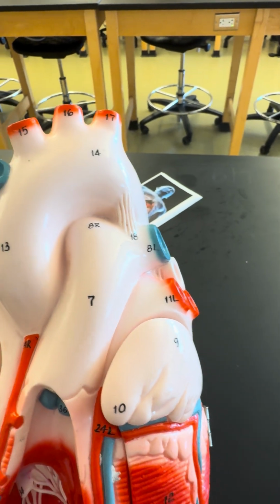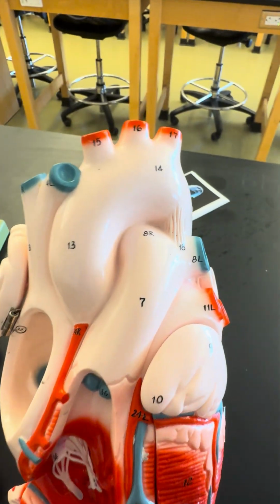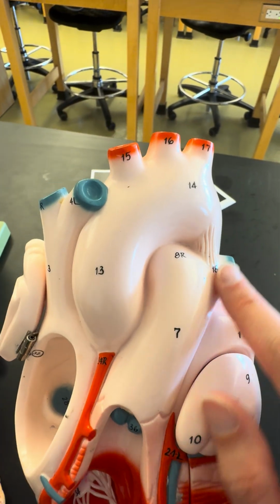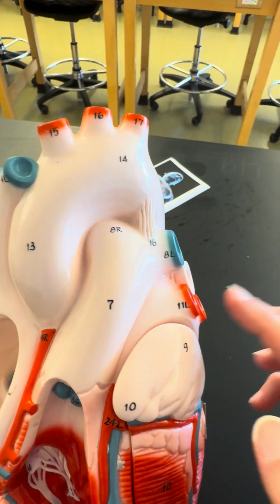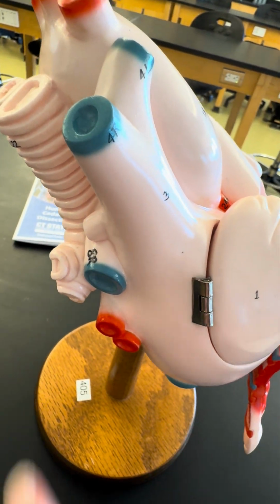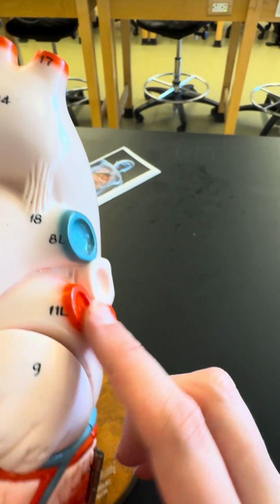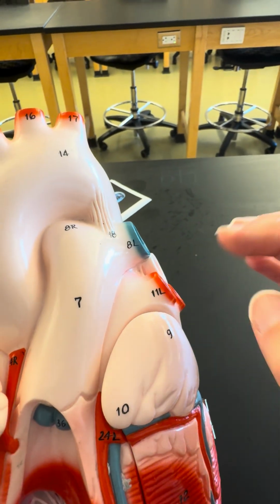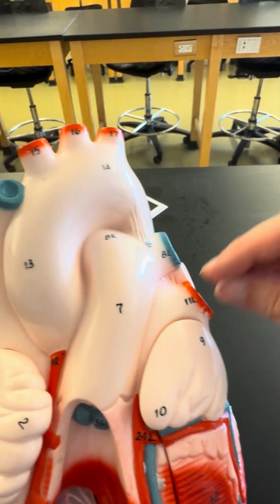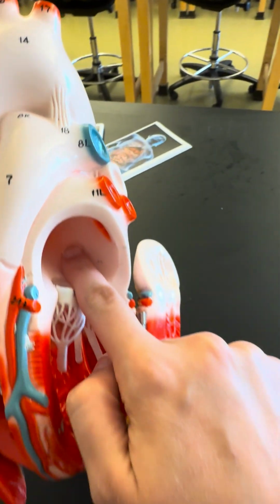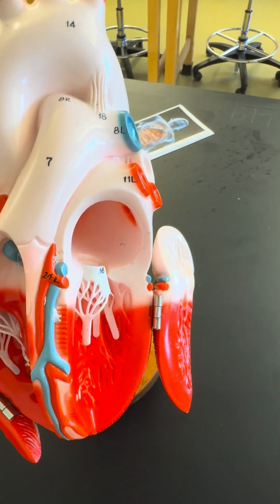That's where the blood is going to become oxygenated. These are the right pulmonary arteries, and these are the pulmonary veins, which take oxygen-rich blood from the lungs and pump it into the left atrium.